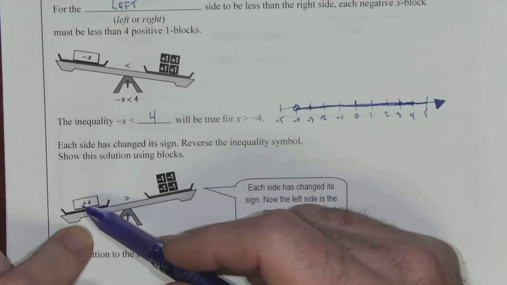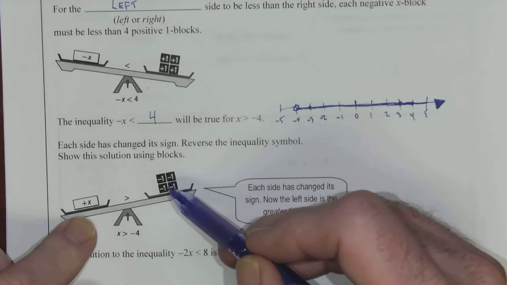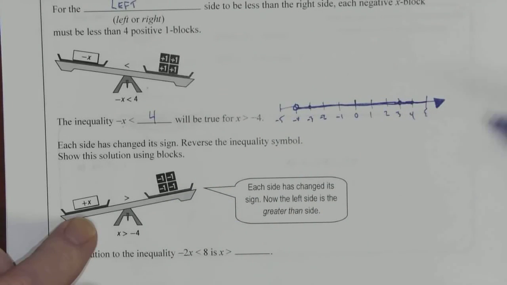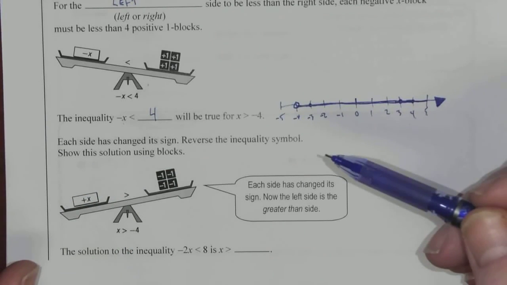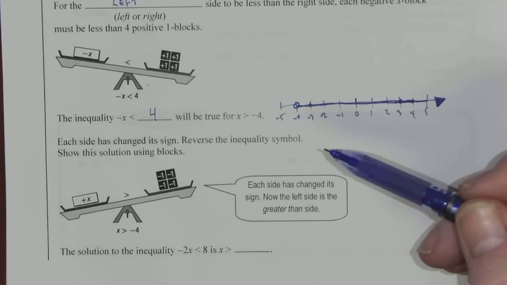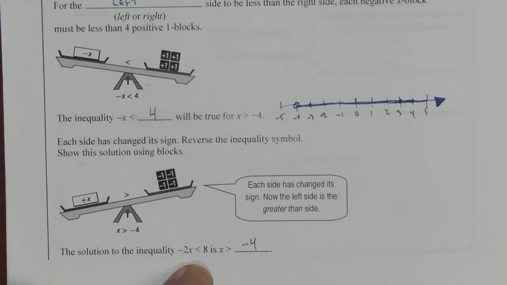Now I am noticing here that as far as integer blocks go, this is positive, so it should have been shaded black, and these are negative, so they should have actually been white. So that's an error in the graphic here, and I apologize for that. But now x is heavier than the 4 negatives. So when you multiply both sides by a negative number, your sign flips. So the solution to the inequality of negative 2x is less than 8 becomes x is greater than negative 4. And we've now shown that.